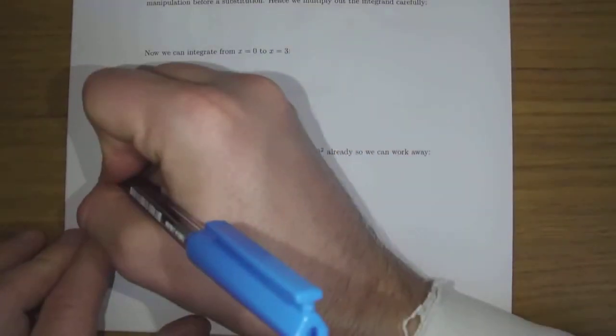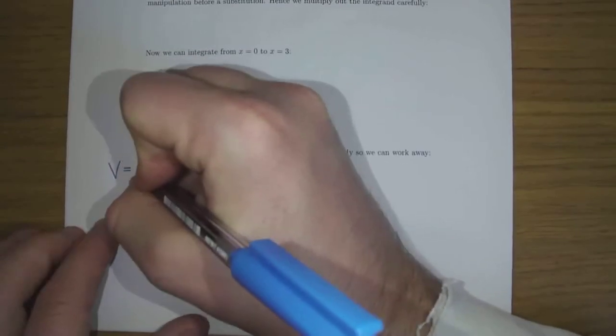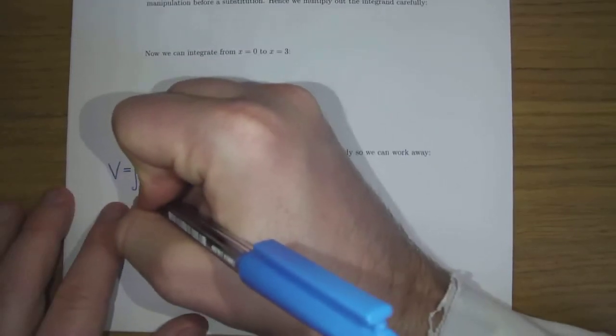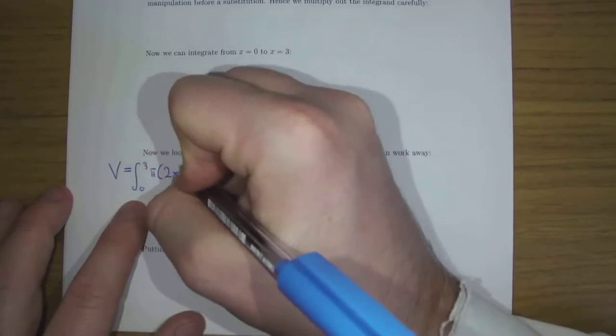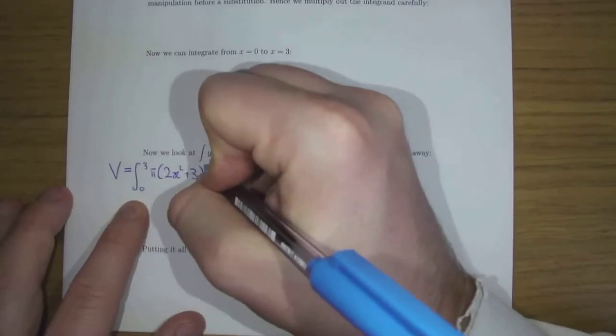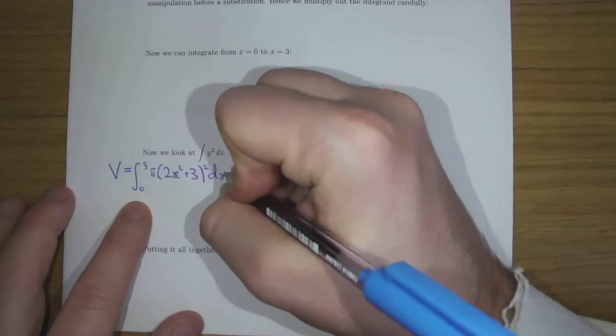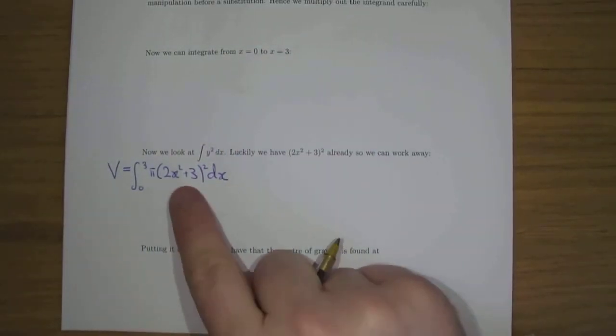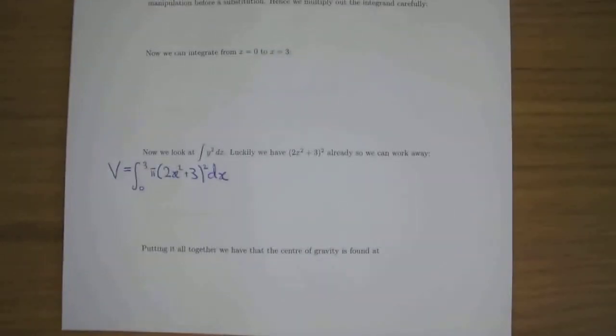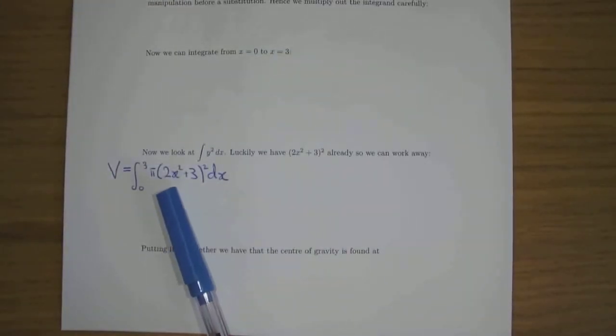So we know that the volume is equal to the integral from 0 to 3 of pi y squared, (2x squared plus 3) all squared. Now, if you were faced with this question straight off the bat, we've done something very similar in a previous video. This cannot be integrated term by term because it's not actually a sum because of the square.